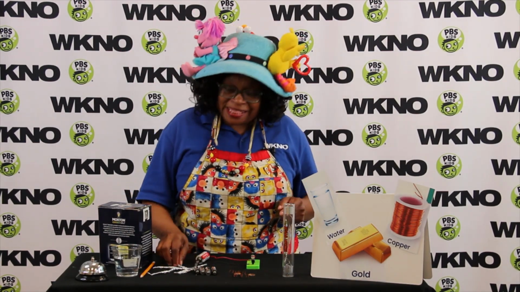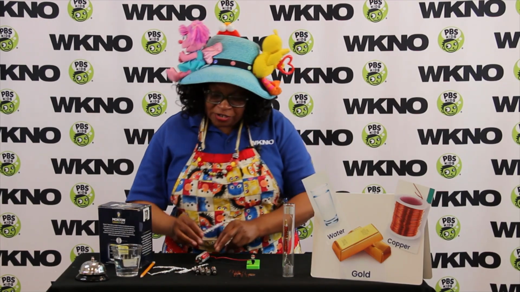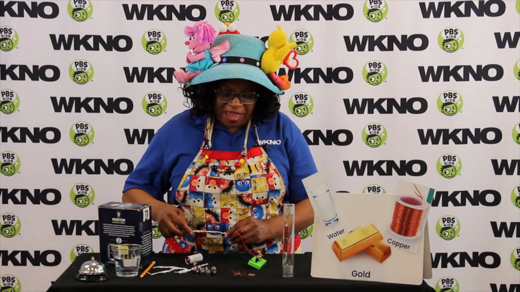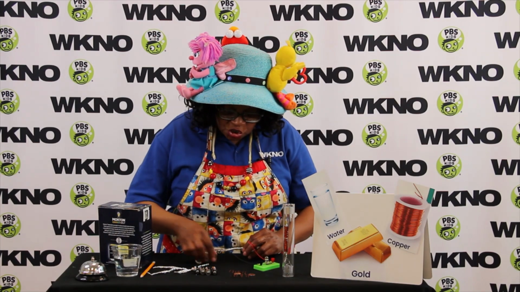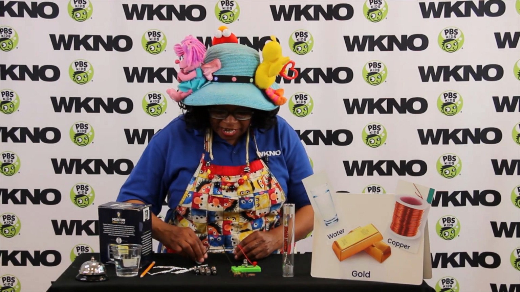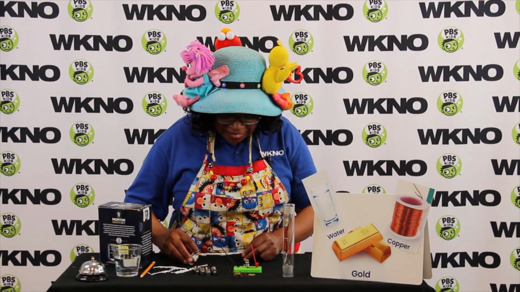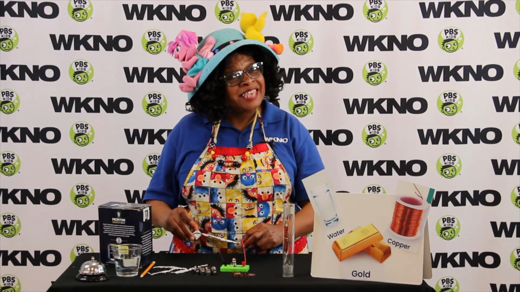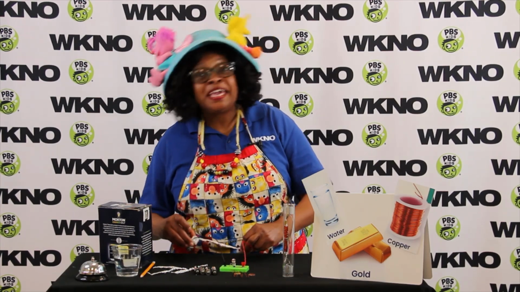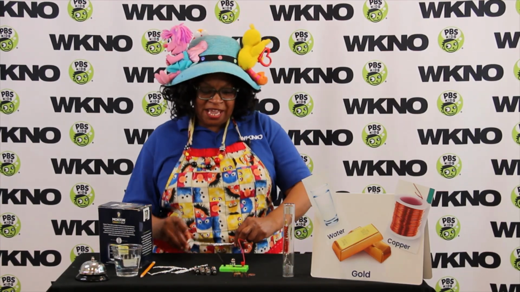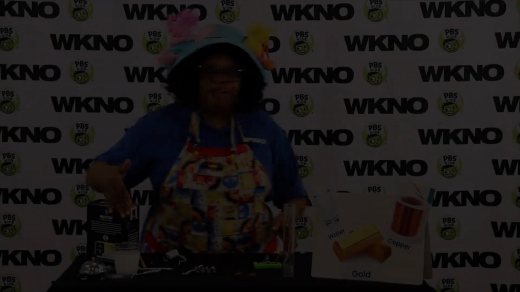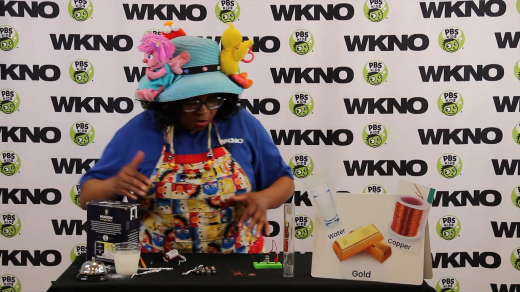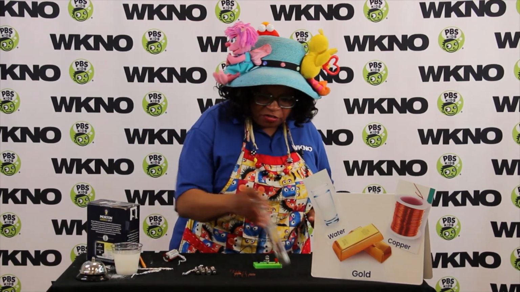Now I also said that aluminum foil is a conductor, right? So what if I connected it to here and then still connected it to my wire? Do you think the light bulb is still going to light up? I don't know. Let's see. Oh, it still lights up because aluminum foil is a conductor. It's like a choo-choo train. See? All that energy is going right through the track, right? If you add water to salt, it is a conductor of energy too.